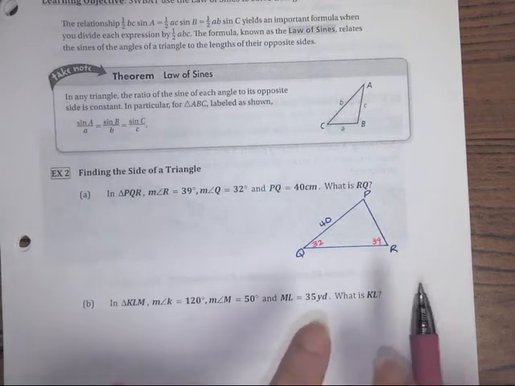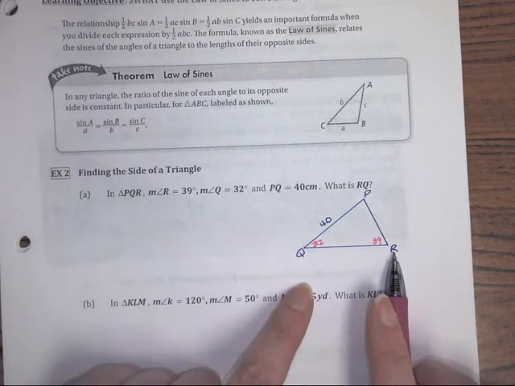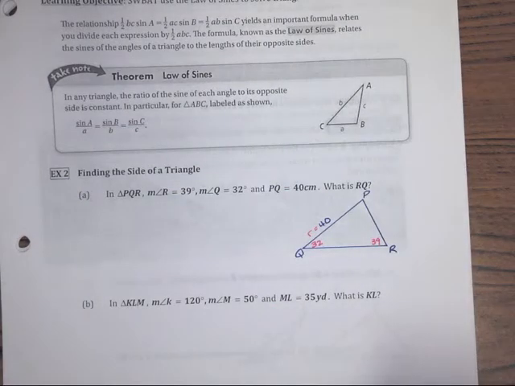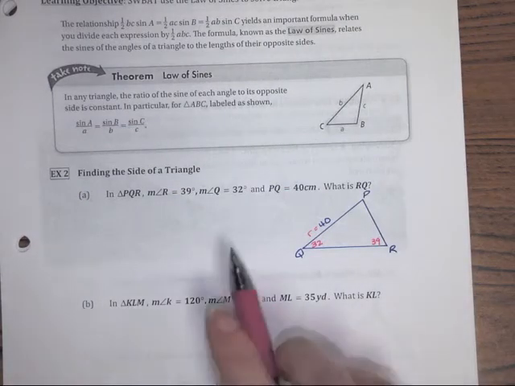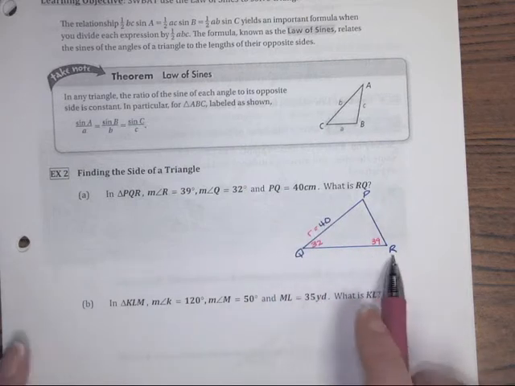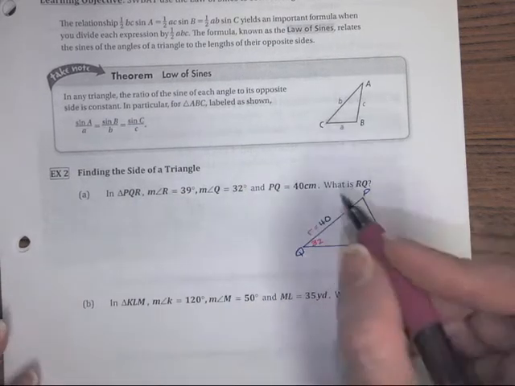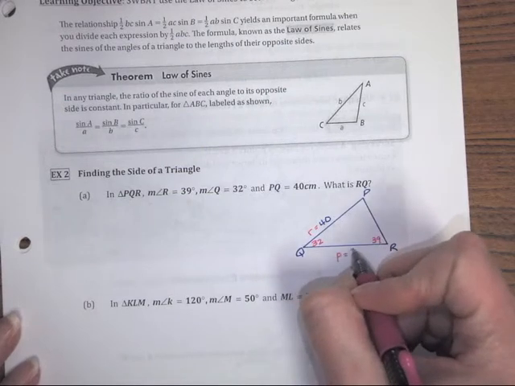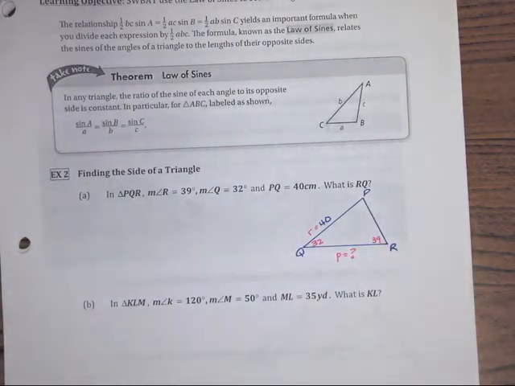Now, would you also agree, since this is across from angle R, this happens to be little r? Little r. Okay, and it says, what is RQ? That's right here, and would you agree, since it's across from angle P, this is little p? Okay? So here's what we've got.